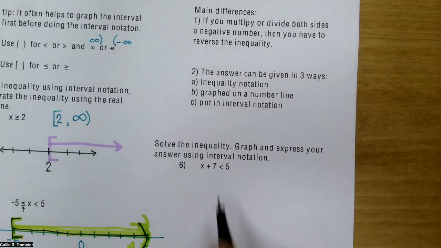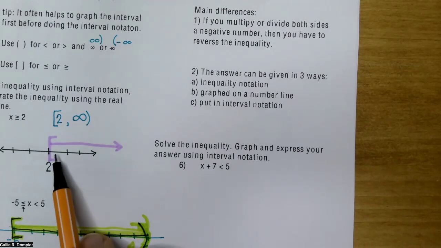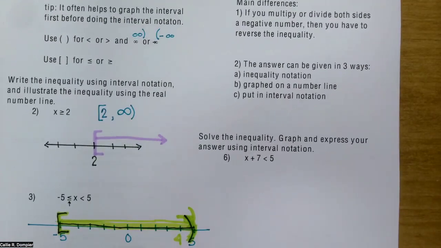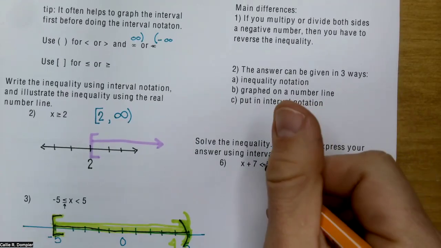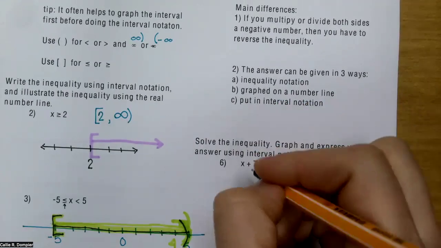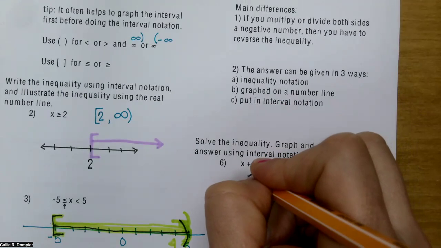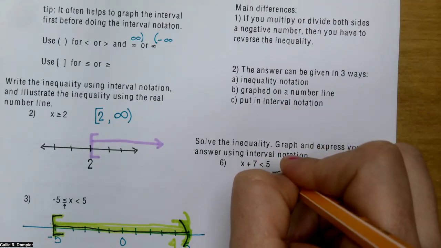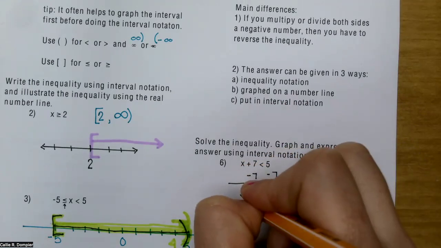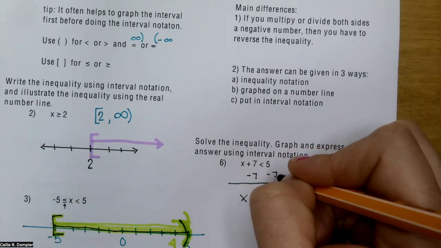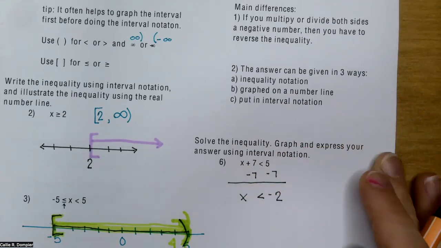So here it's asking us to solve the inequality and then graph it and use interval notation. So graphing and using interval notation is just what we did for 2, 3, and 4. x plus 7 is less than 5. 7 is being added to x, so we're going to subtract 7, and we get x is less than 5 minus 7, which is -2.